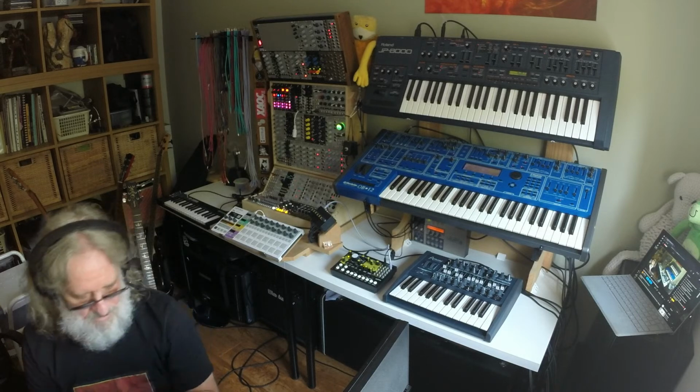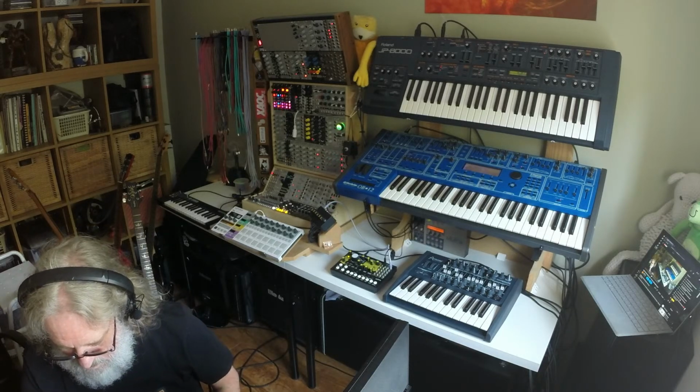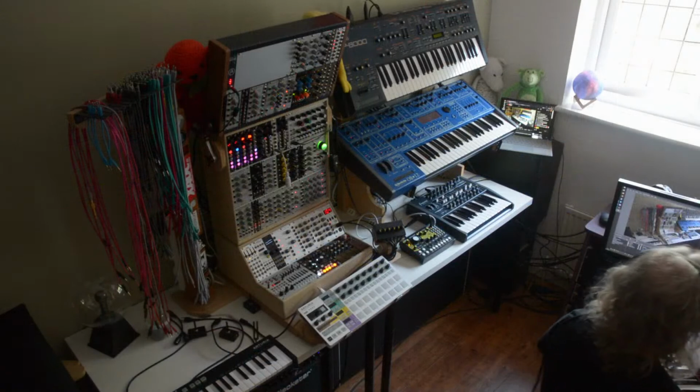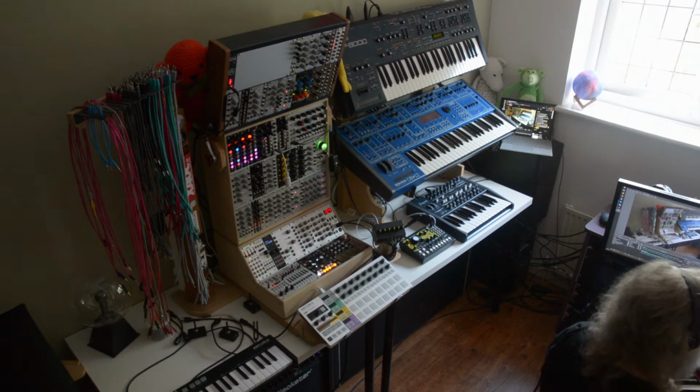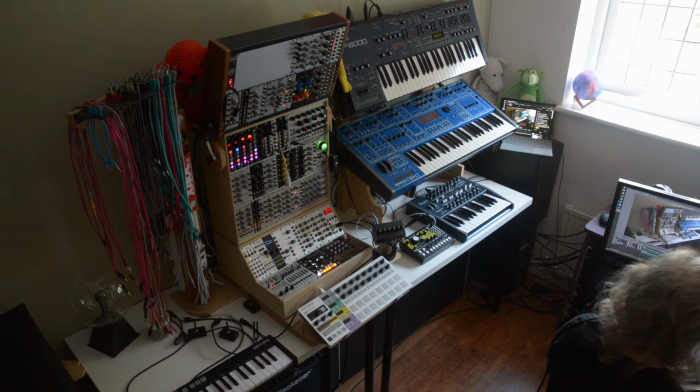This sequence is now playing my Novation Nova. Yeah, I'd be lost without sequences because I'm crap nowadays. I'd rather just let the sequencer do it, especially random stuff.